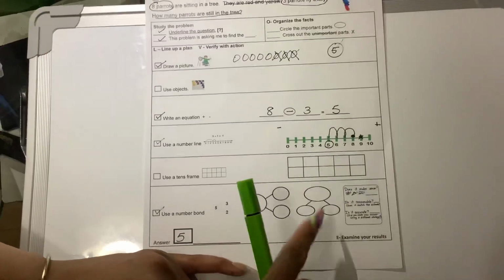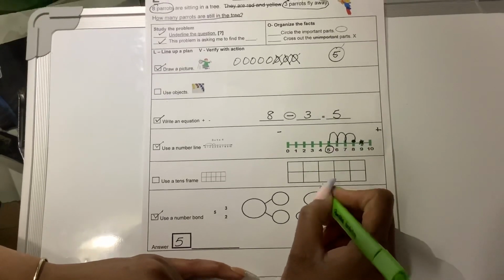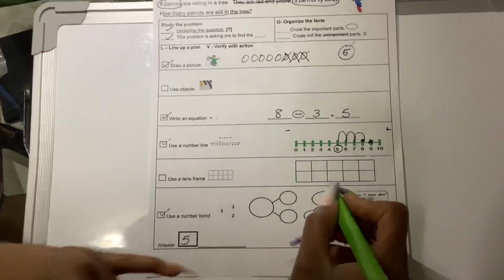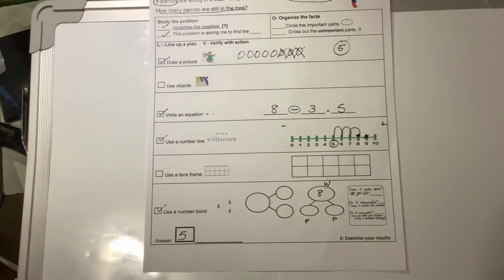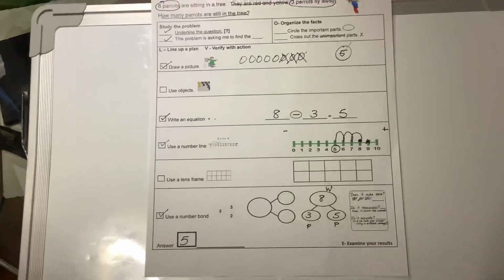And I know that this is the whole because the 2 arms are coming out of it. So whole, part, and part. We started with 8 parrots. 3 parrots flew away. And then now we have 5.